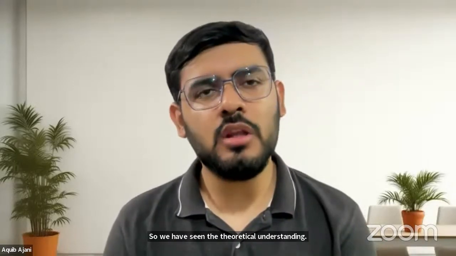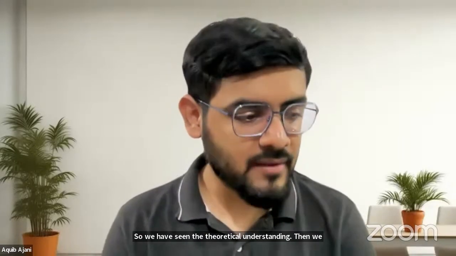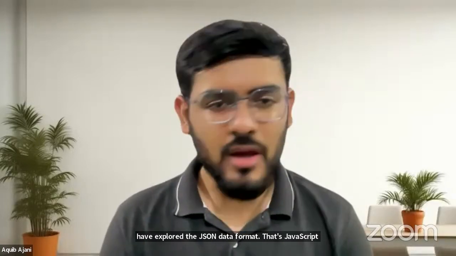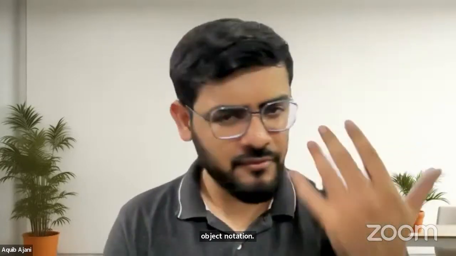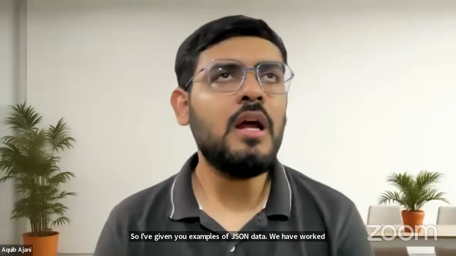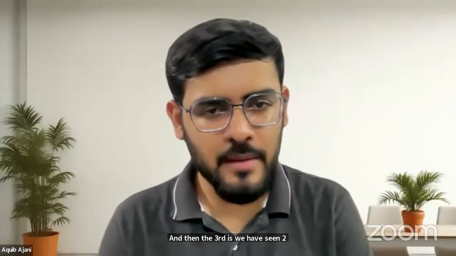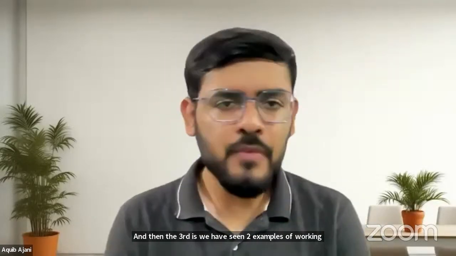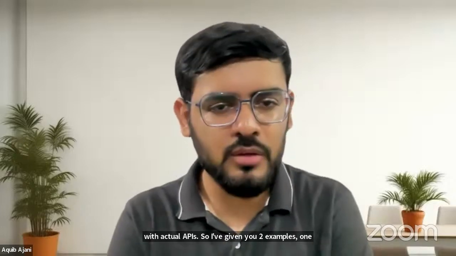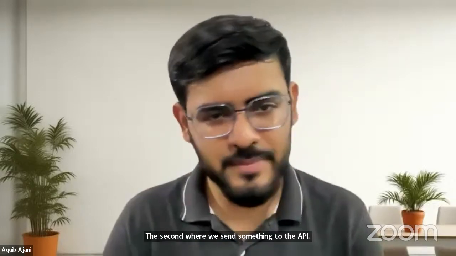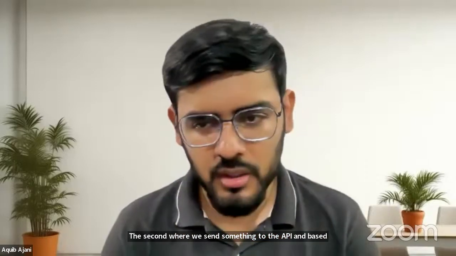Then we have explored the JSON data format, that's JavaScript Object Notation. I've given you examples of JSON data, and we have worked with JSON data as well. And then the third is we have seen two examples of working with actual APIs. One where we just fetch data, and the second where we send something to the API and based on that we get some response. So that's what we have covered today in a nutshell.